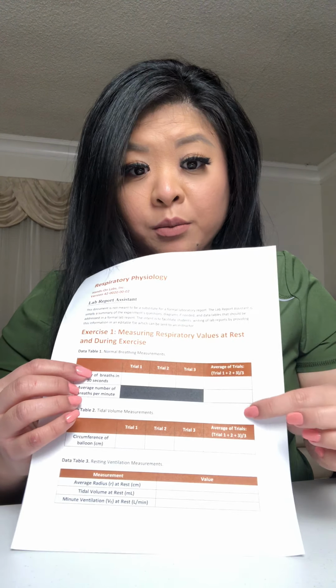And then you have to calculate the average of the 3 trials and then multiply the average by 2 to get the average number of breaths per minute. And then record the average number of breaths per minute over here on the bottom.